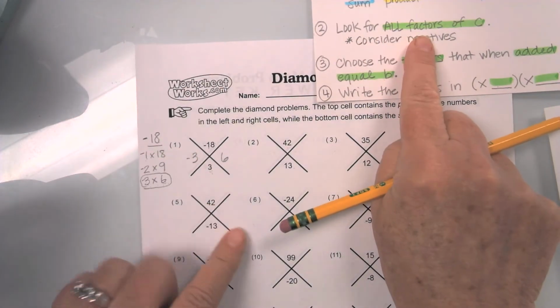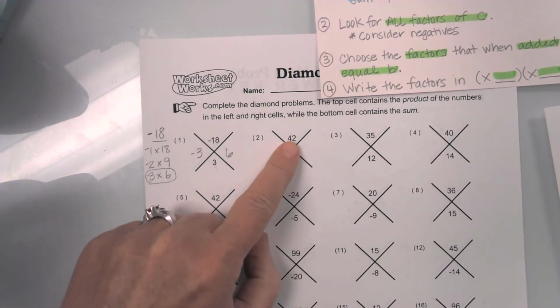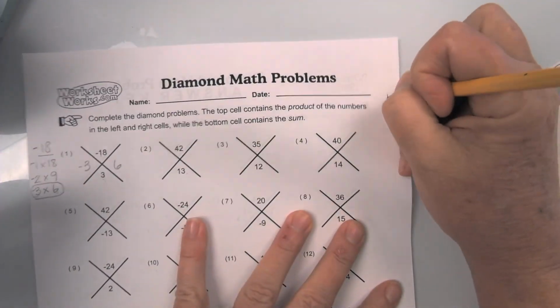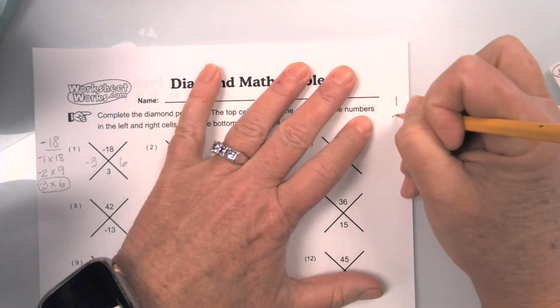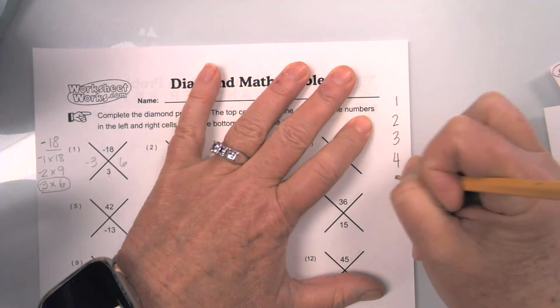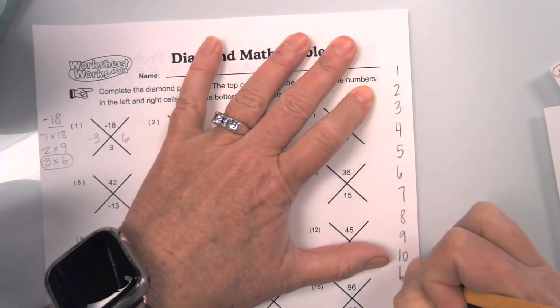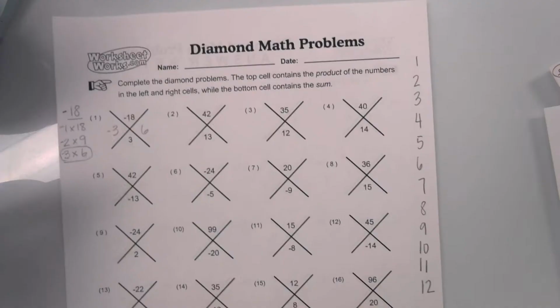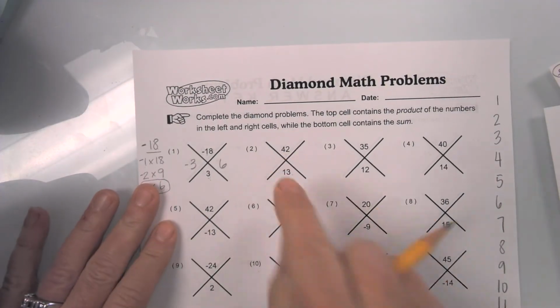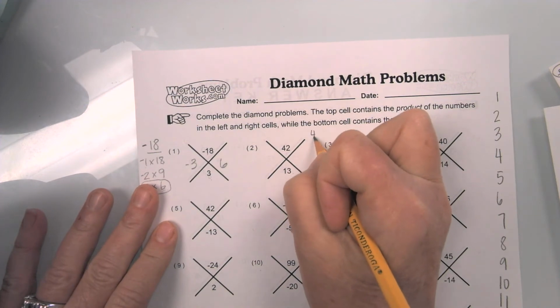Now I'm going to list all my factors for c. So 42. Now if you need to, write all your numbers over here on the side, and you can do a check with yourself. 6, 7, 8, 9, 10, 11, 12. I'm just going to stop there. Okay, so now I have 42.